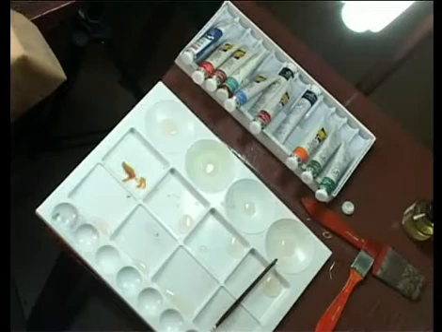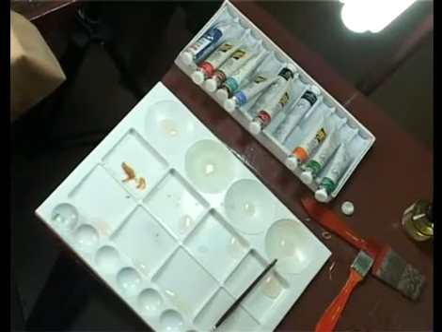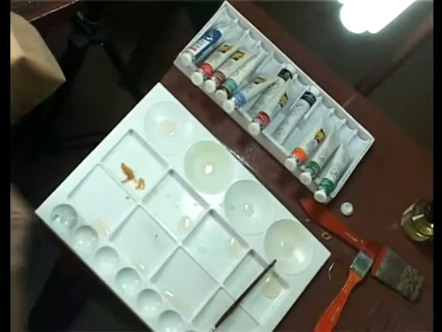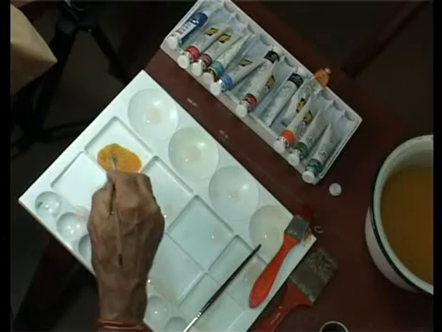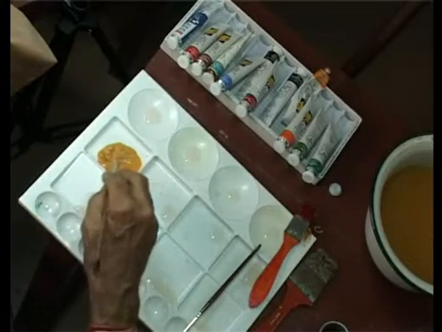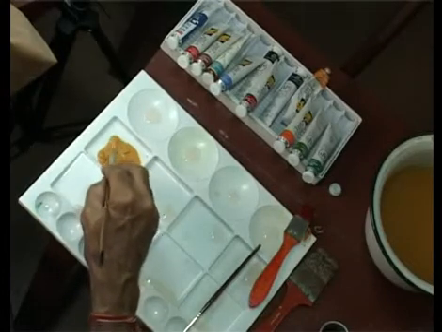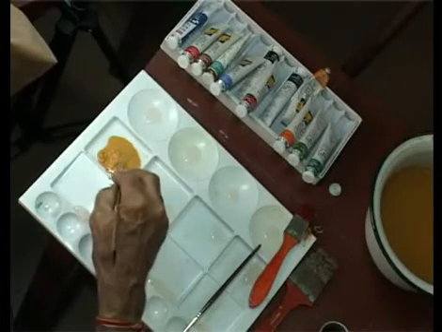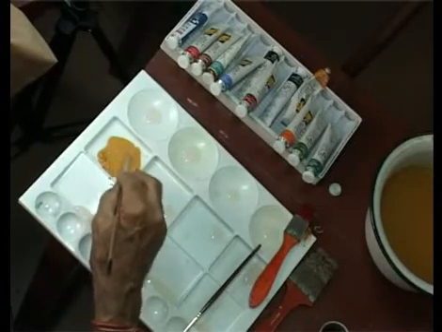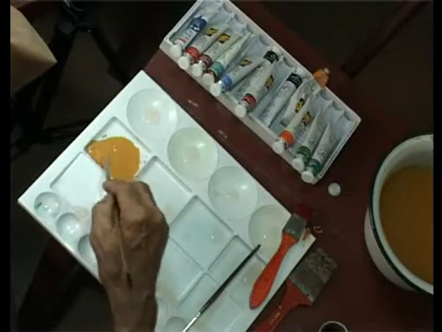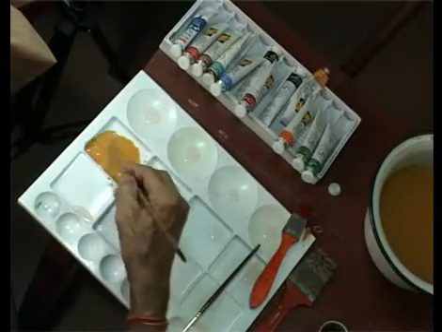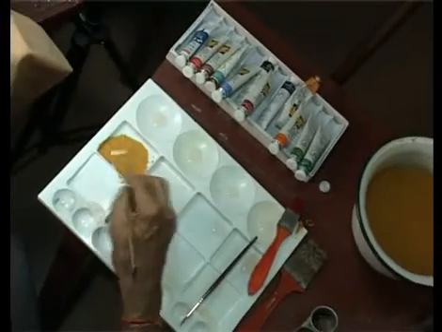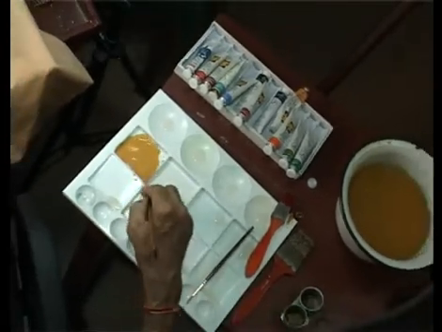So now to proceed, I first of all would like to use this yellow ochre because ochre is the color of this thing. I borrow this color from there. I prepare the color on the palette by mixing it with water. I must know how much of color I may use, what is the intensity or tonality of the color, that is also in my mind.